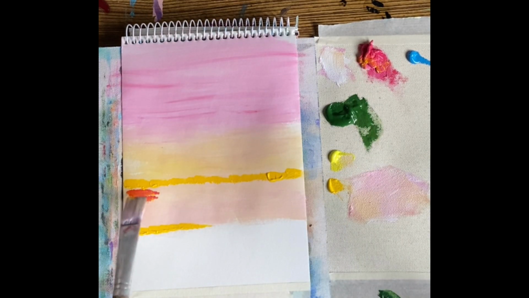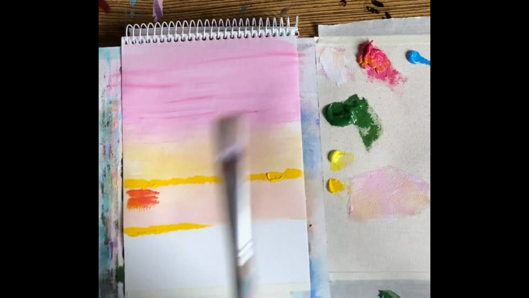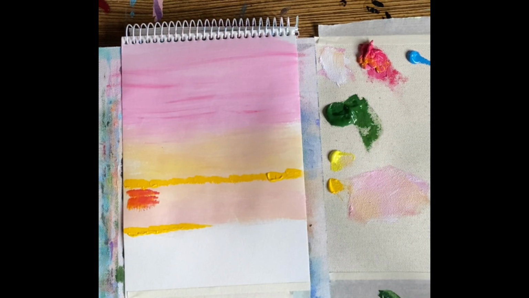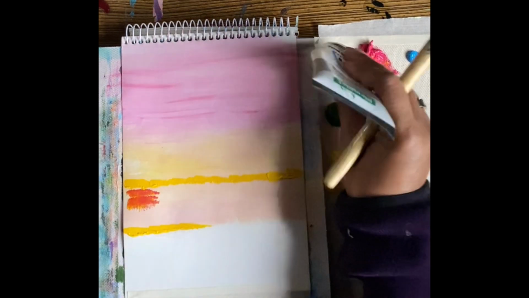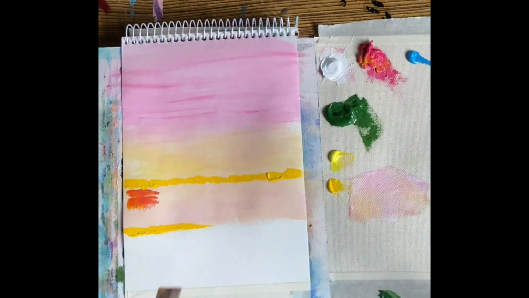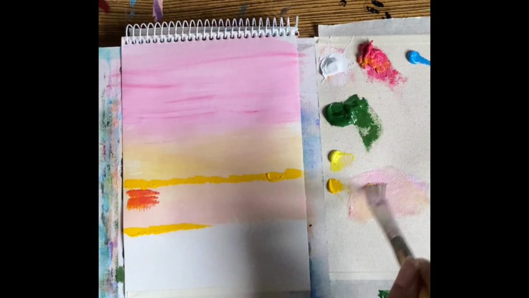5. Contrast saturation levels for depth and drama. Placing high saturation colors next to desaturated tones creates a powerful contrast, adding a sense of movement and drama to the composition.